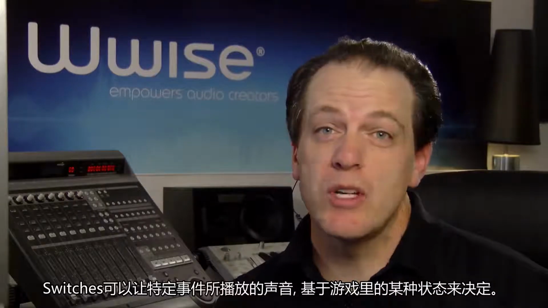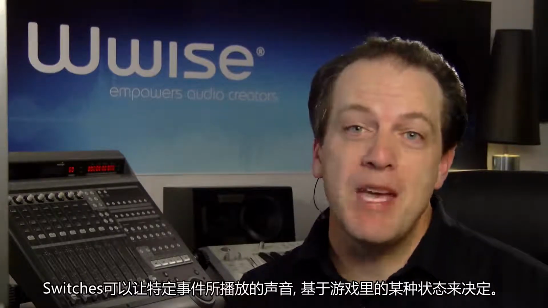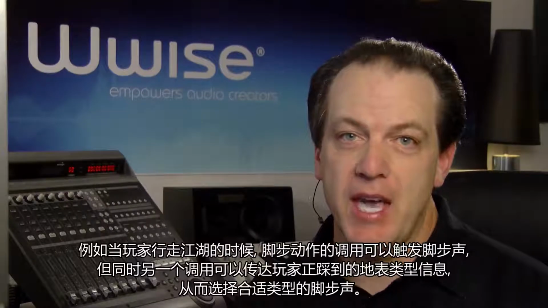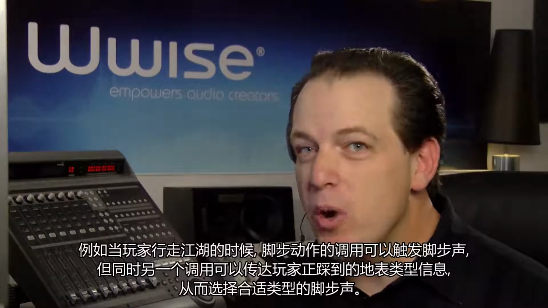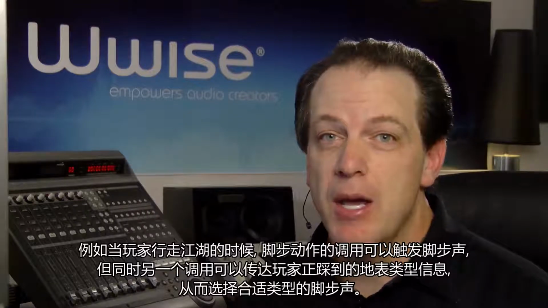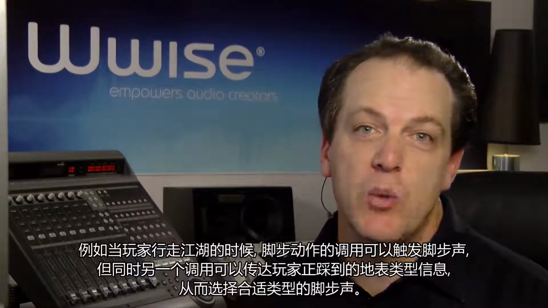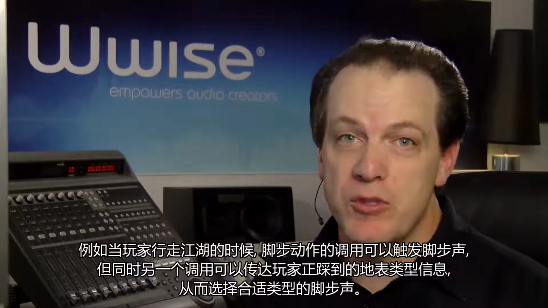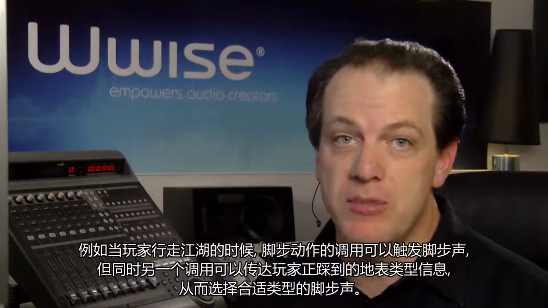Switches provide a means where a sound played for a particular event will be based on the status of some other input from the game. For example, as a player walks through the world, a footstep call will likely be used to trigger the sound of a footstep, but another call can be used to communicate what surface the player is on for the purpose of choosing the appropriate type of footstep sound.